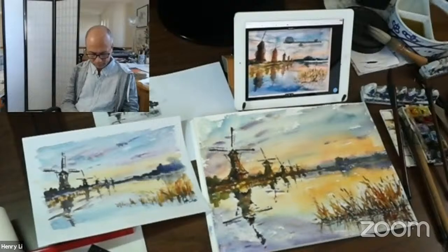I should have said something about that earlier. Sorry, you guys. But anyway, I would put a little more weight over here, a little more weight over there. I don't know why I didn't say anything about that type of composition.